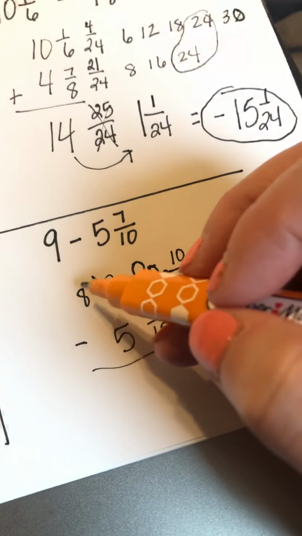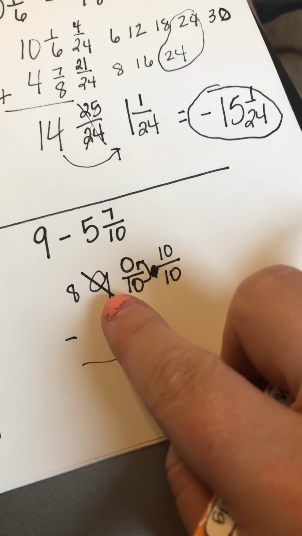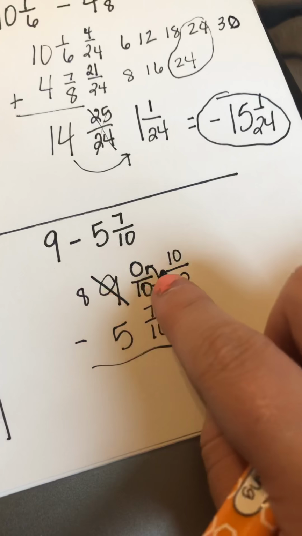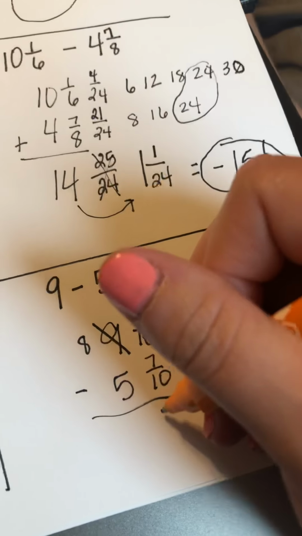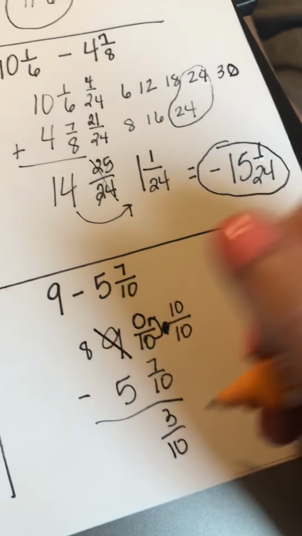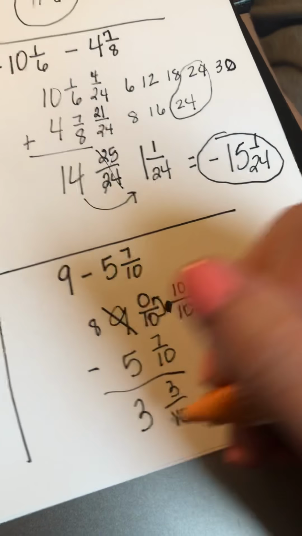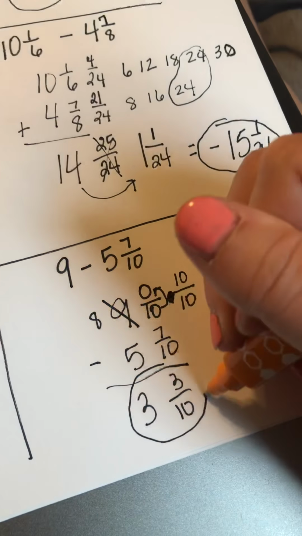And 1 plus the 8 over here actually makes the 9 to begin with. So again, I actually haven't even changed the value of anything. All I've done is just rearranged it. So now we can take 10 minus 7, which is 3, keep my denominator, and then 8 plus 5, which is also 3. Sign of the larger number is going to be positive, so there's that.